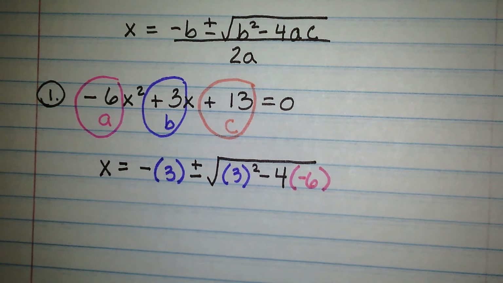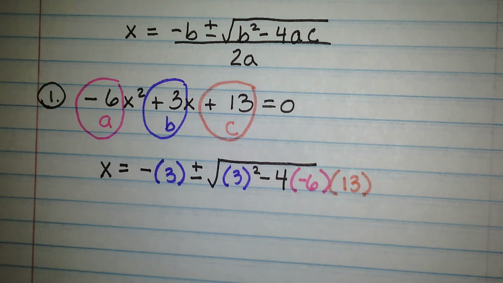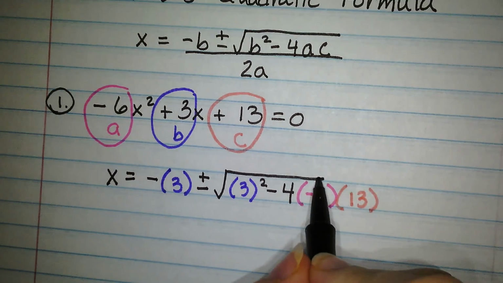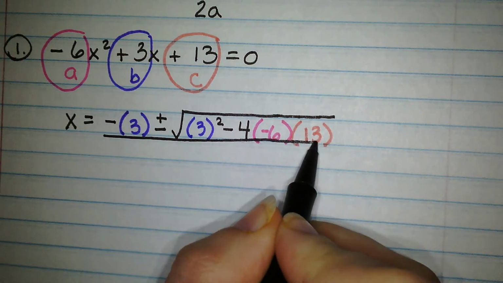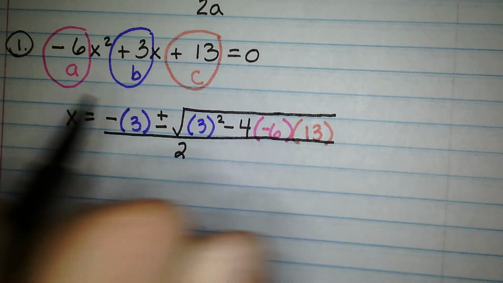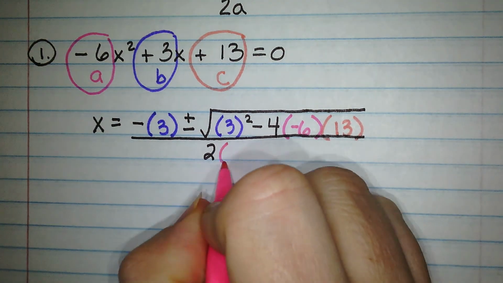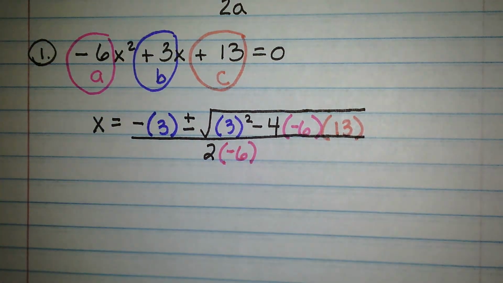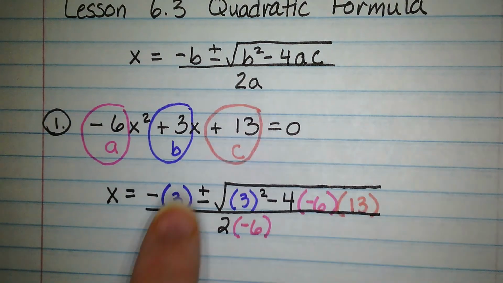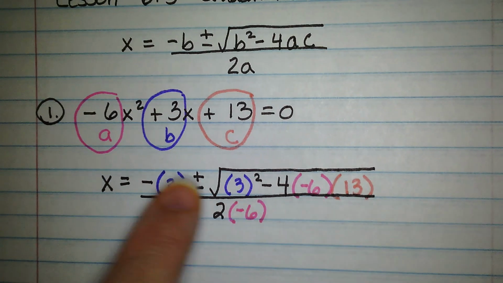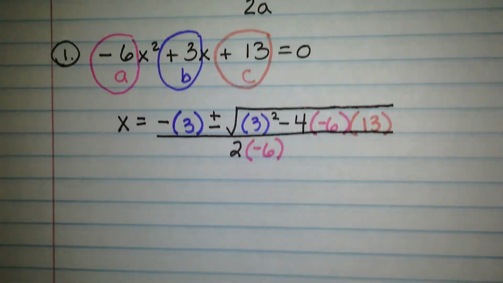The c goes next to it. Let me extend this out a little bit more. And that's all over 2 times whatever your a value is, and our a value is -6 again. So all you had to do was put the b in 2 places, put the a in 2 places, and put the c in 1 spot.